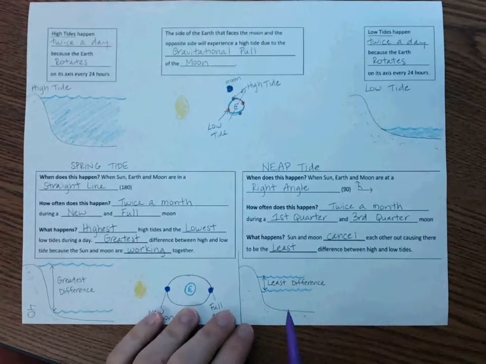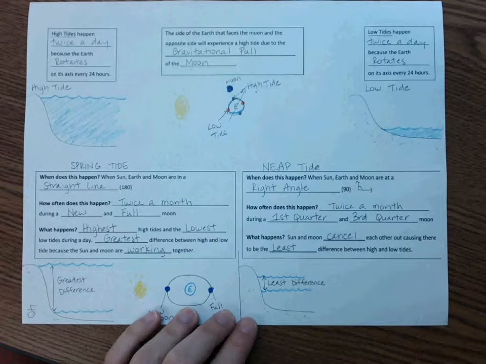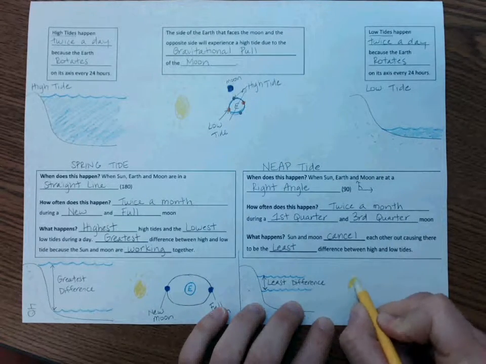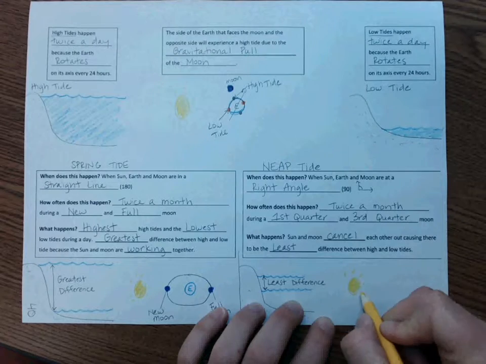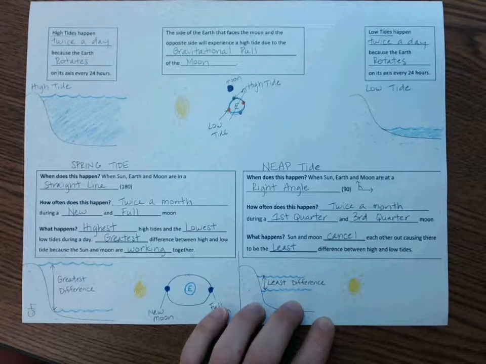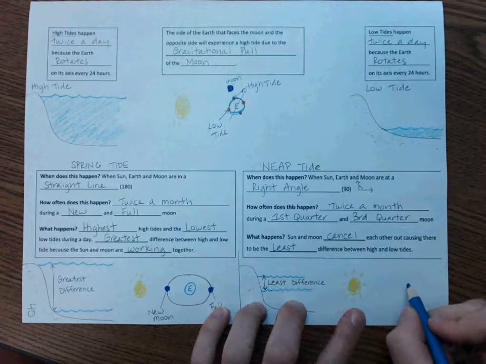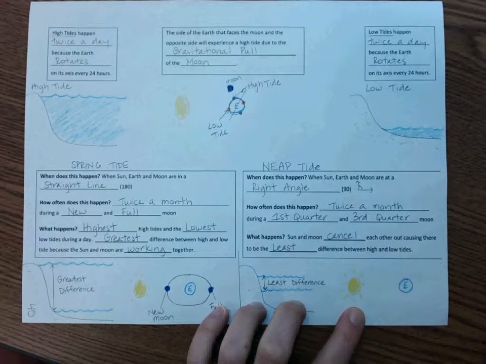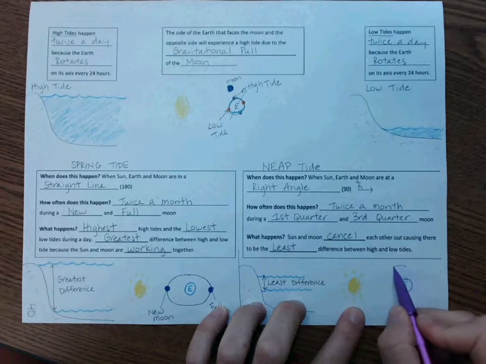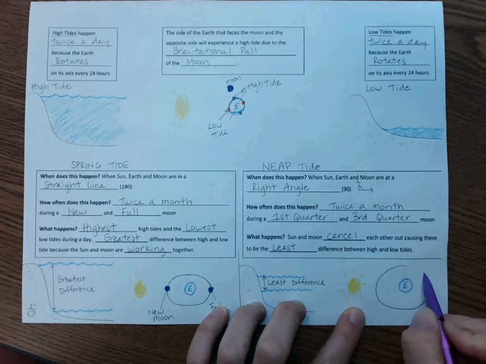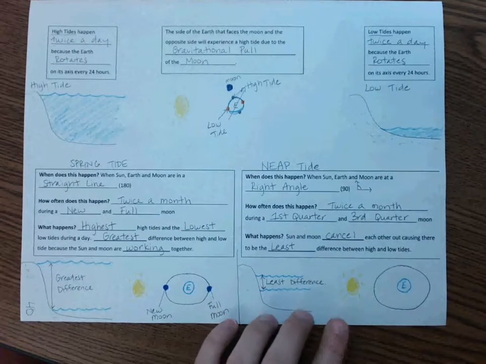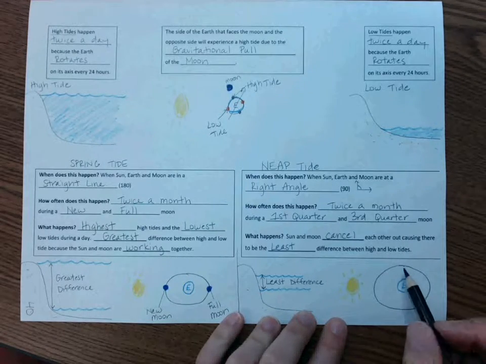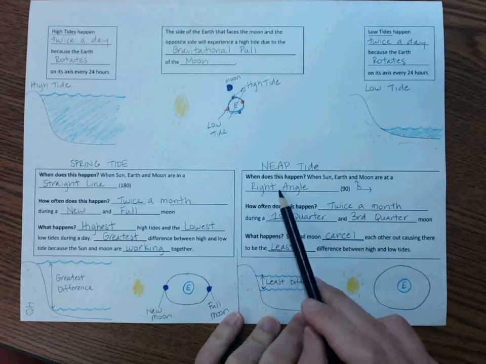Okay, so I know what it looks like on the beach, and I'm going to draw what it looks like from outer space. So I have my sun, I'm going to do a blue earth, and then I'm going to do the orbit of the moon around the earth. And what did it say where our moon needs to be in order to get a neap tide? It needs to be at a right angle.